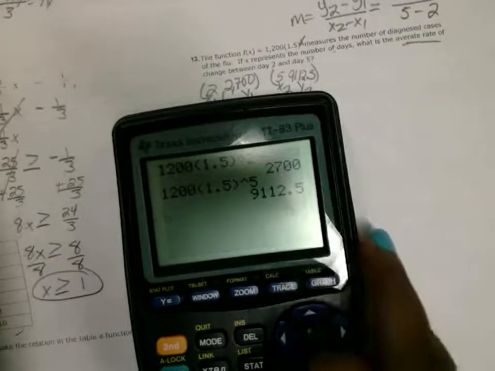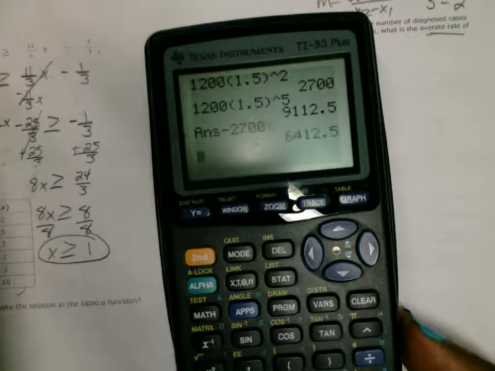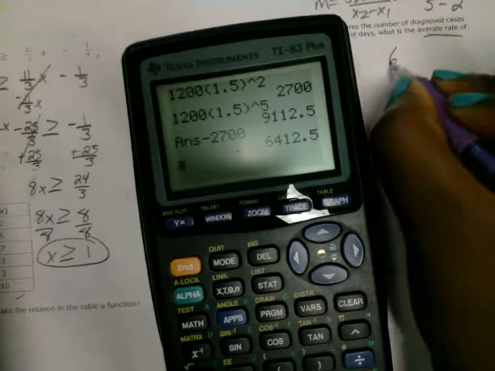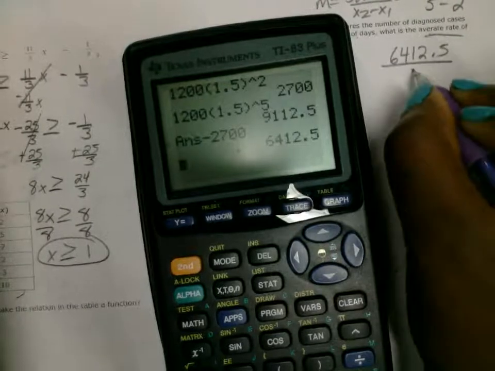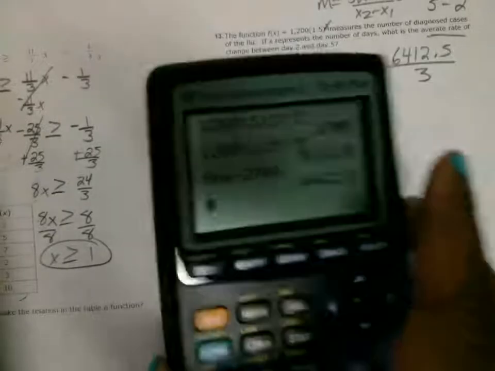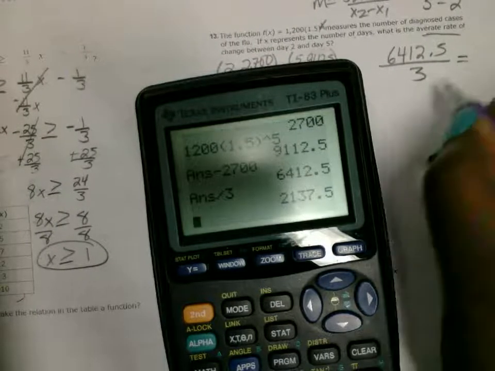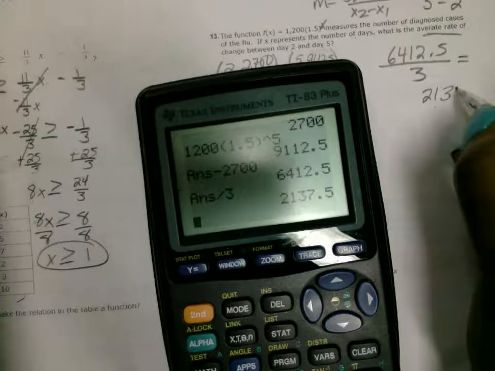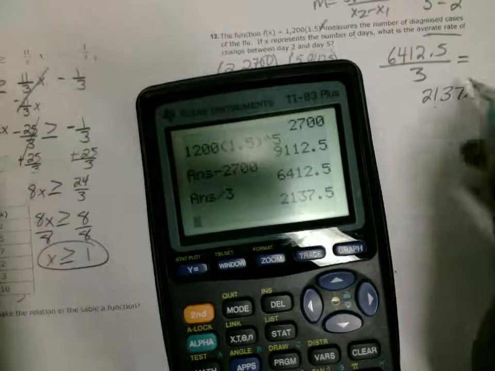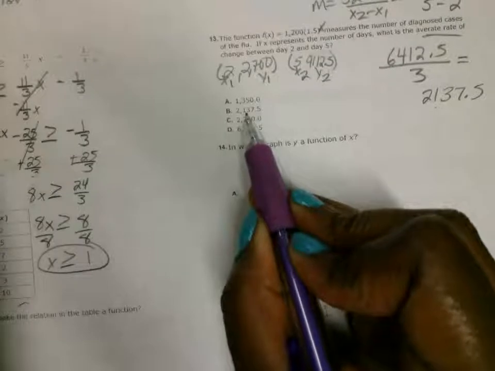We got this number in the calculator already, minus 2,700, which gives you 6,412.5 over 3. Okay? All right, so let's divide that by 3 and see what we get. So this is going to give us 2,137.5. So answer here is 2,137.5. That's B. Okay?